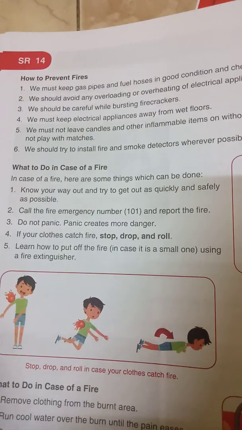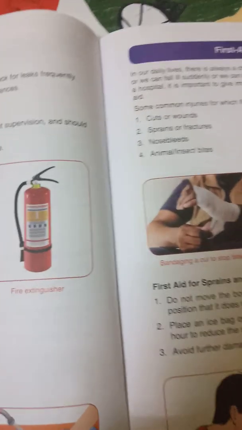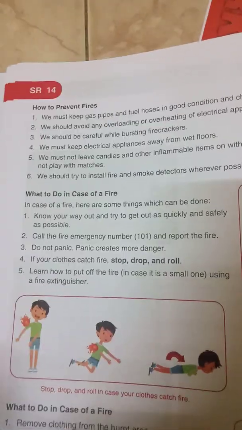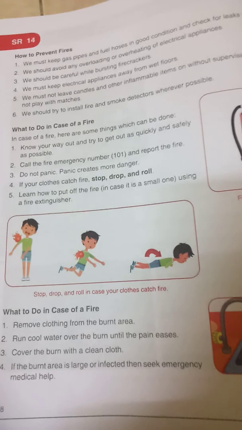Learn how to put out the fire, in case it's a small one, using a fire extinguisher. This is a fire extinguisher seen in your schools. You can use that, or you can do like this. If you have caught fire, the dress can catch fire easily. Then you have to do like this. What to do in case of a burn?